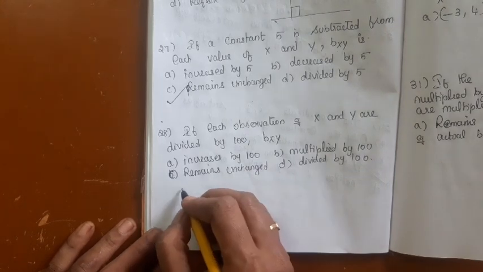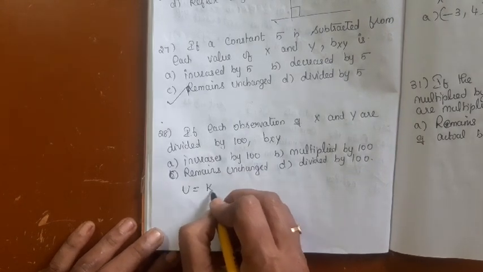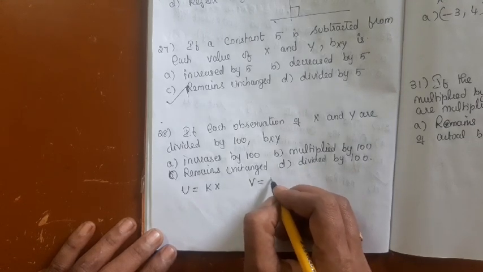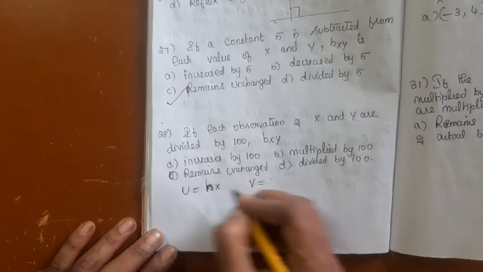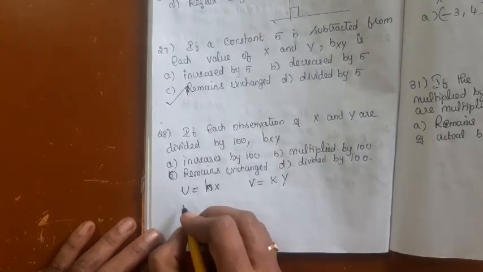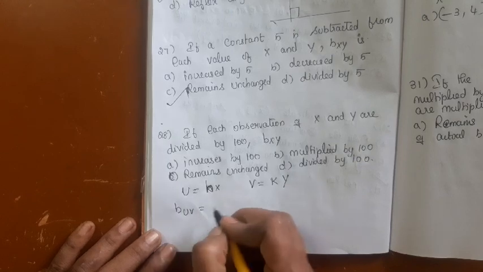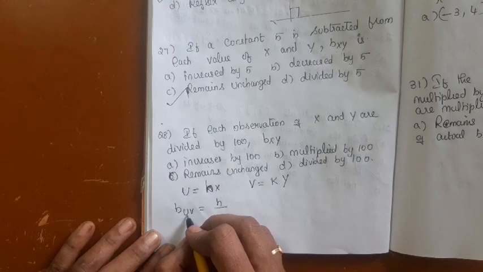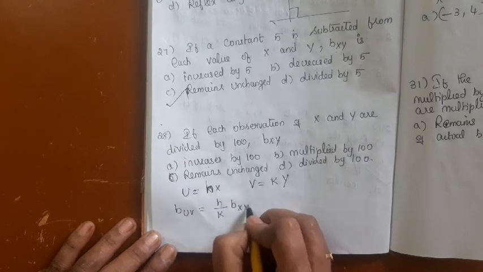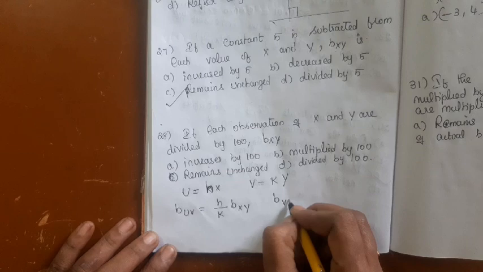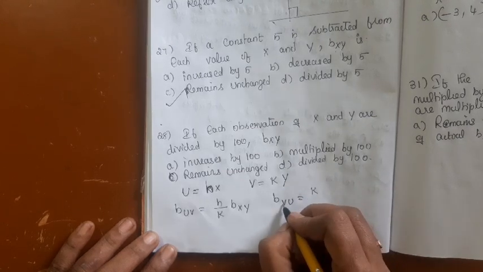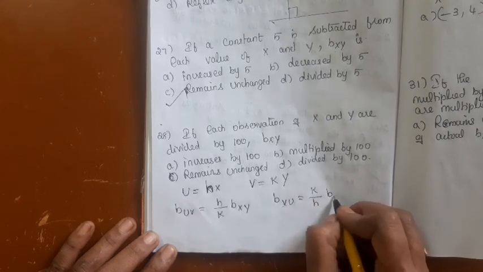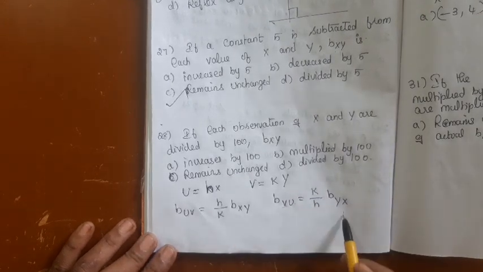If each observation of x and y is divided by 100, let us try to understand a formula. If u is equal to hx, you are multiplying each observation of x by h, and v is equal to ky. Then what happens to buv? X is transformed into u, so the formula is h by k bxy. Remember this formula. bvu will be, v comes first, so k by h into byx, since vu means yx.